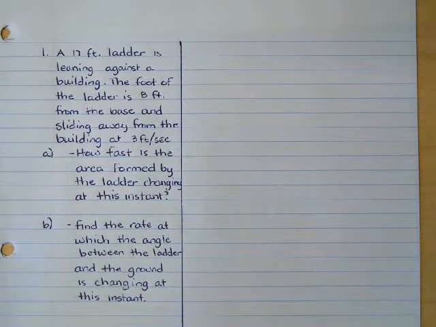Okay, you guys. So we're just going to look at one long problem right here today. And I do not have that typed up, so I apologize. So you might have to stop the video to write this down.